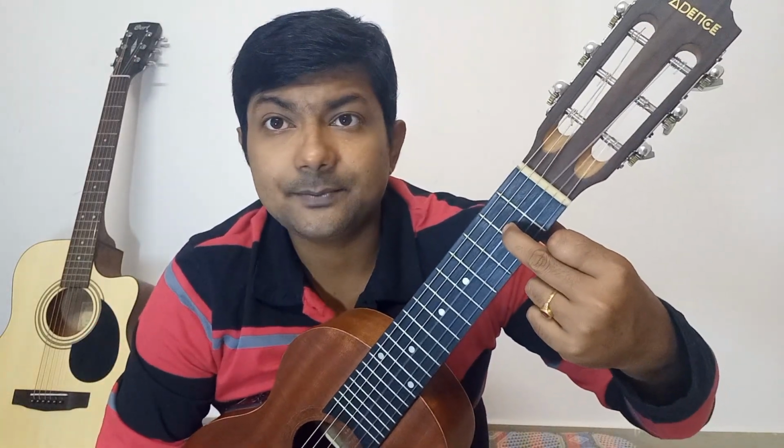The next one is C, which directly comes from the tuning, that is the 3rd string. The next one is D, that comes on the 3rd string 2nd fret. The next one directly comes from the tuning of the 2nd string, that's E. Then the G comes on the 2nd string 3rd fret. The last one comes again from the tuning, A.